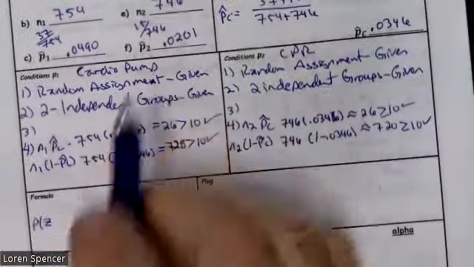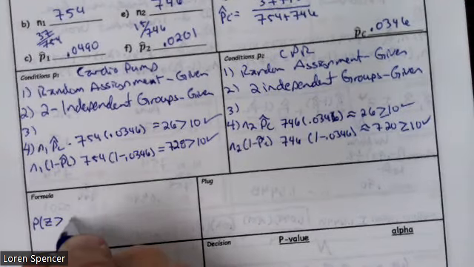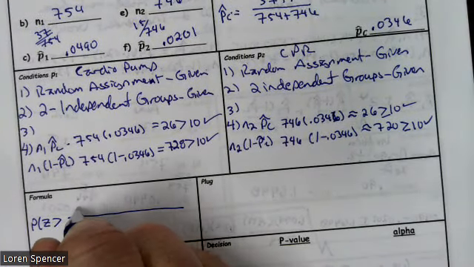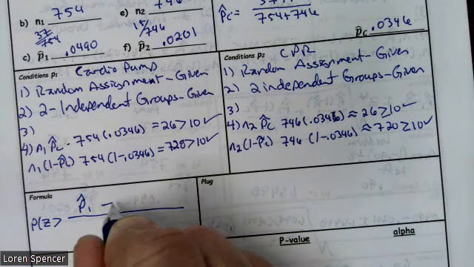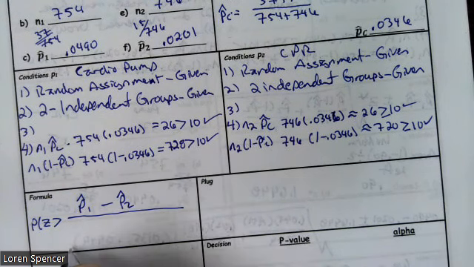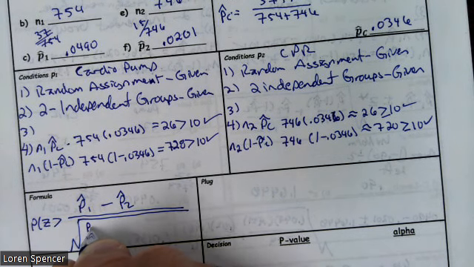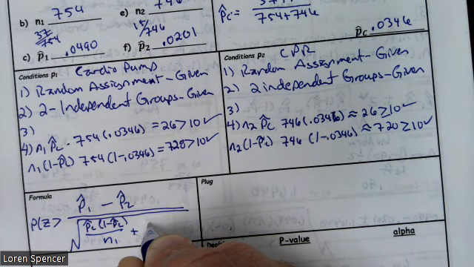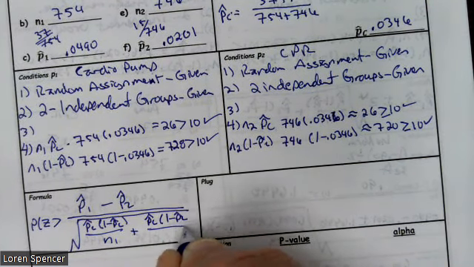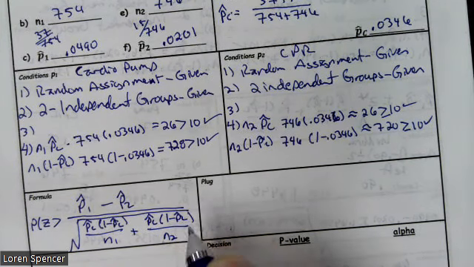So our formula: the probability that Z, well, what was our hypothesis? It was greater than. So the probability that Z is greater than P hat 1 minus P hat 2 over the square root of P hat C times 1 minus P hat C over N1 plus P hat C times 1 minus P hat C over N2.